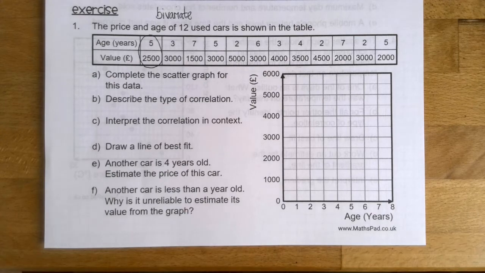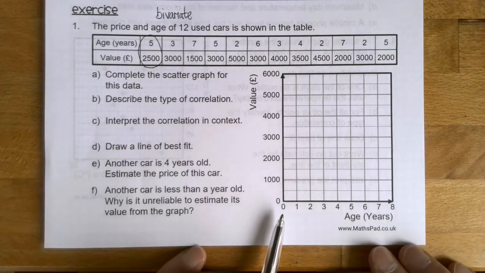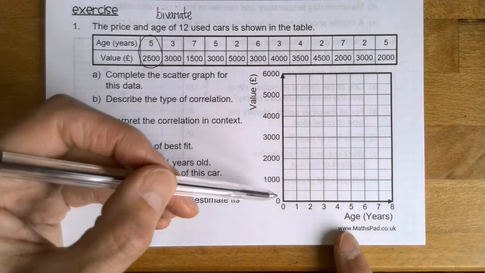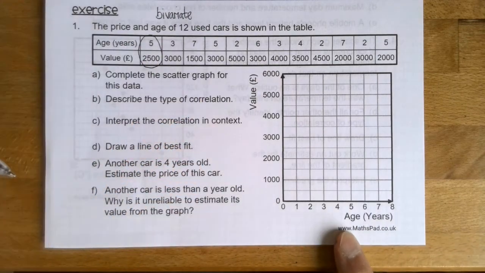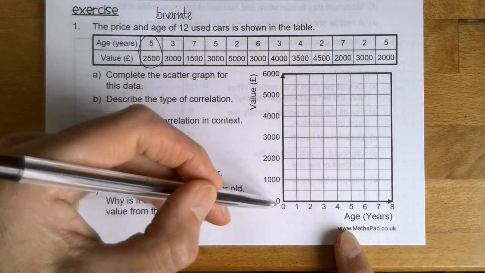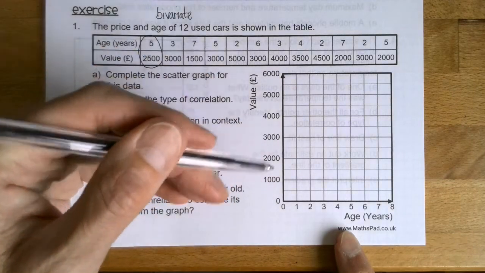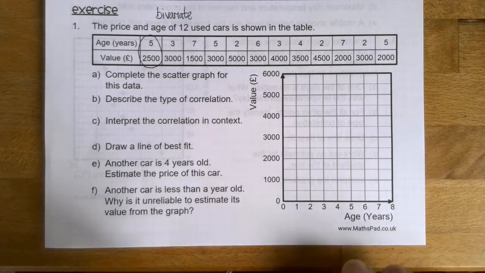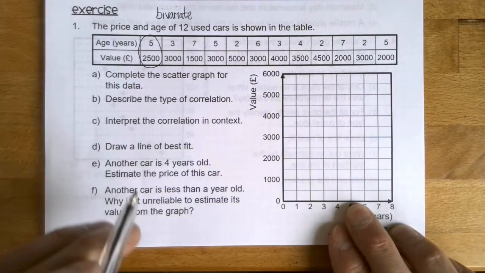So here a set of axes has already been drawn for us. Our horizontal axis is age in years, going from 0 to 8, and our value goes up the side on the vertical axis, and that goes from 0 to 6,000. You don't always have to start at 0, but in this case they have. So I am going to plot these points, and I'll speed up the video while I crack on with that.